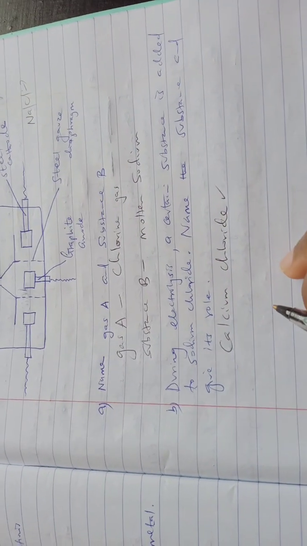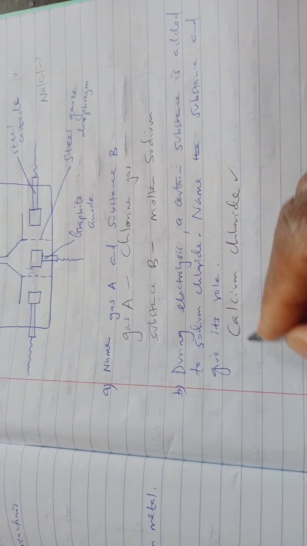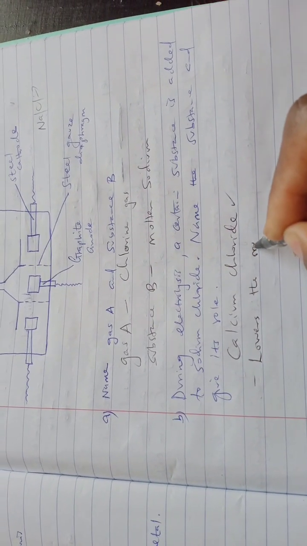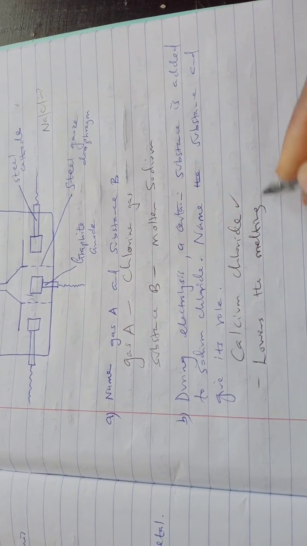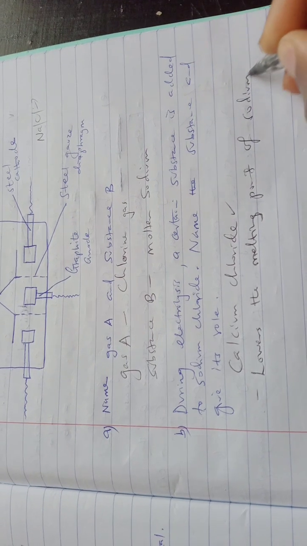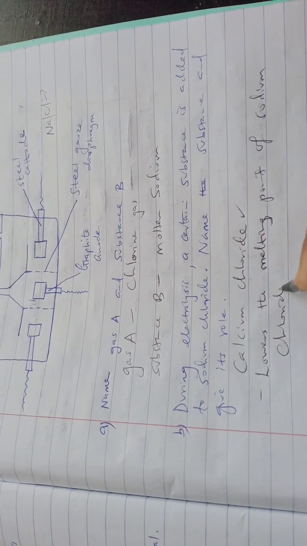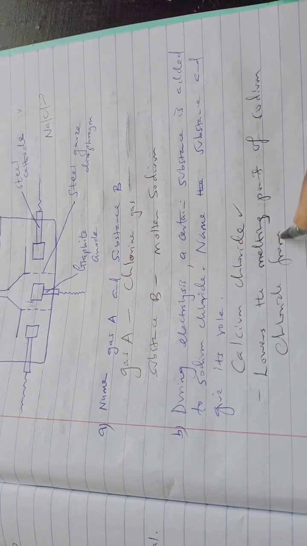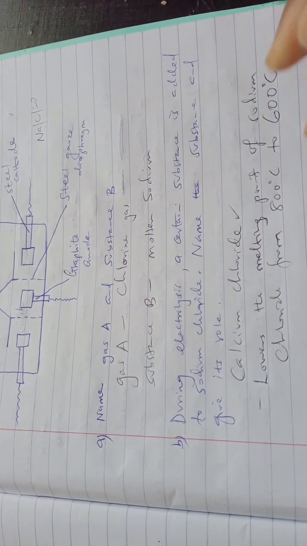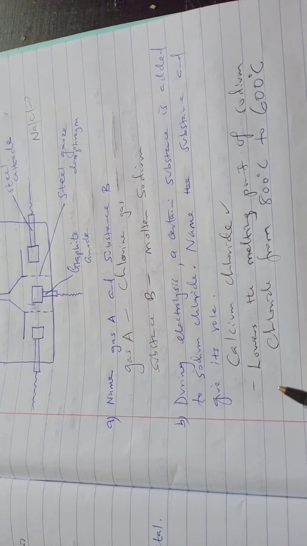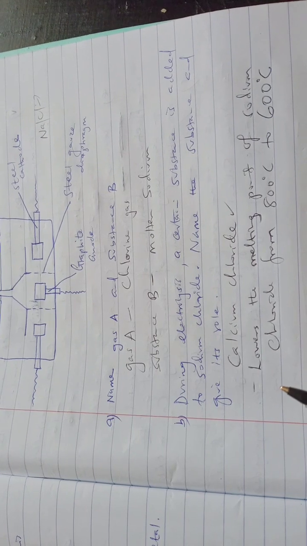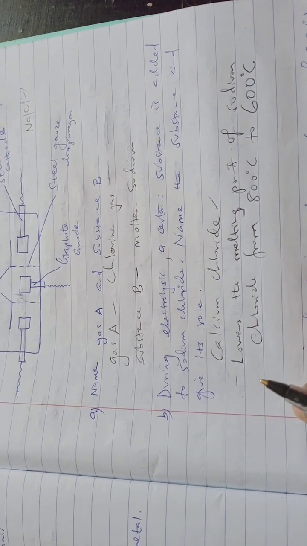Calcium chloride is added, and the role of this substance is to lower the melting point of sodium chloride from, so you remember the temperature, 800 degrees Celsius to 600 degrees Celsius.